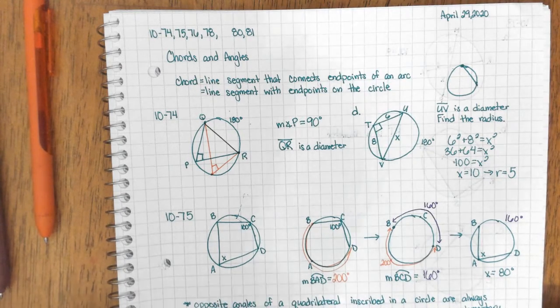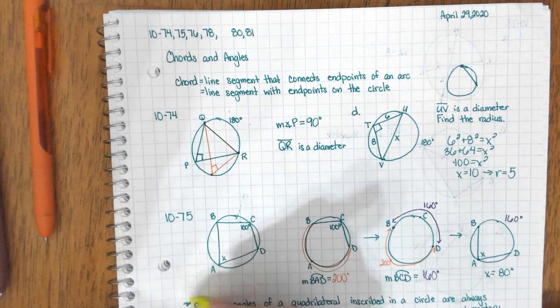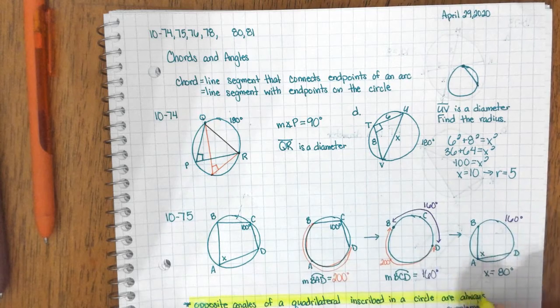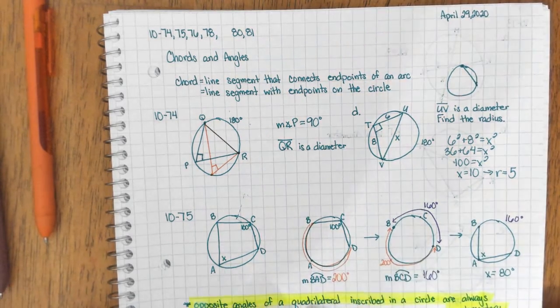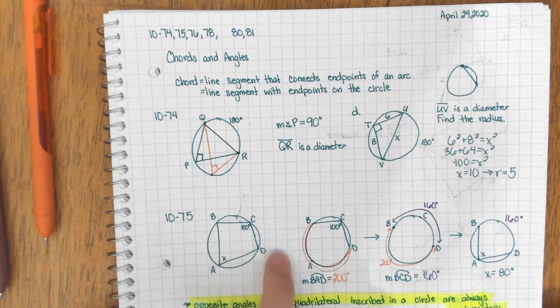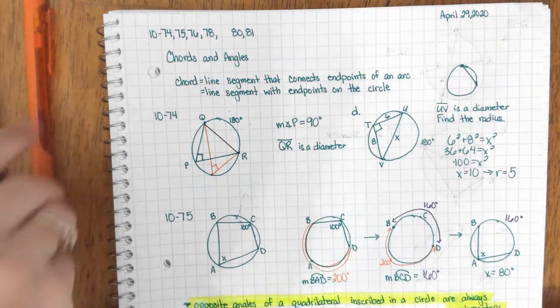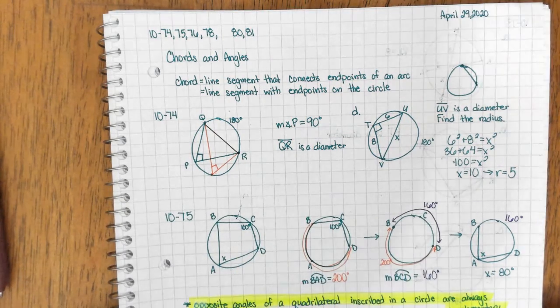You could follow the same pattern, but opposite angles of a quadrilateral inscribed in a circle are always supplementary. That's kind of a lot of words right there. So a quadrilateral, 4 sides. If each vertex is on the circle, these opposite angles are going to add up to 180. So angles B and D, I don't know what they are, but I know together they're 180.